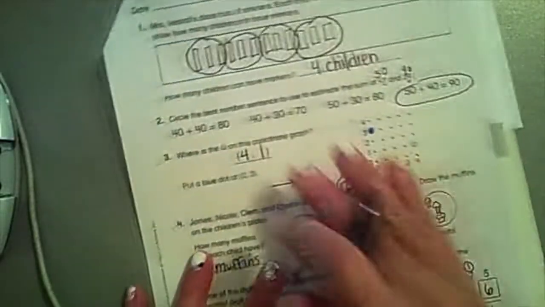Okay? And on the back side, if you have any questions, because it's just repeating what we just did with different numbers, go back and look at what we did and how we did it, okay? So if you have any questions, just let me know.